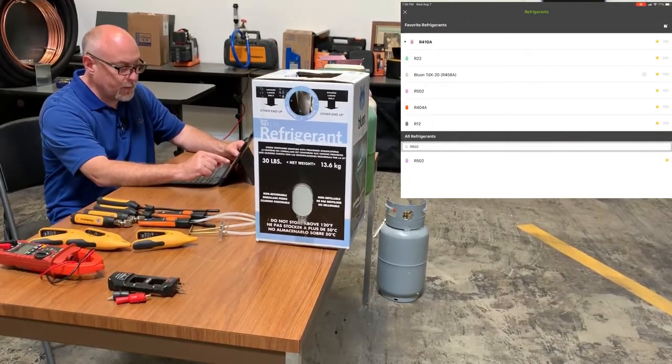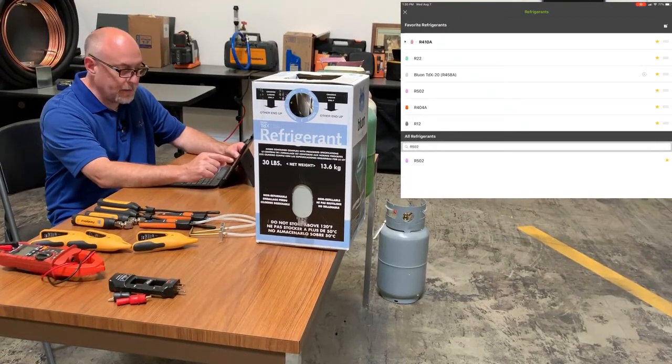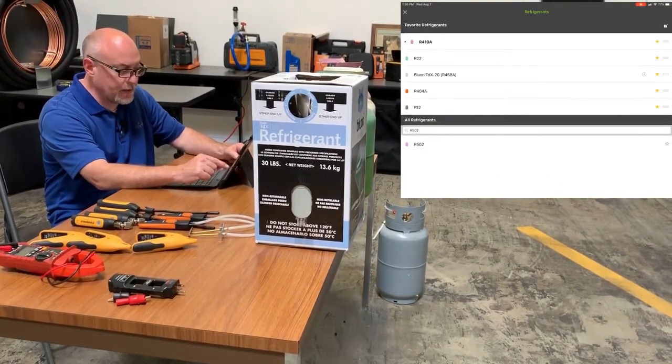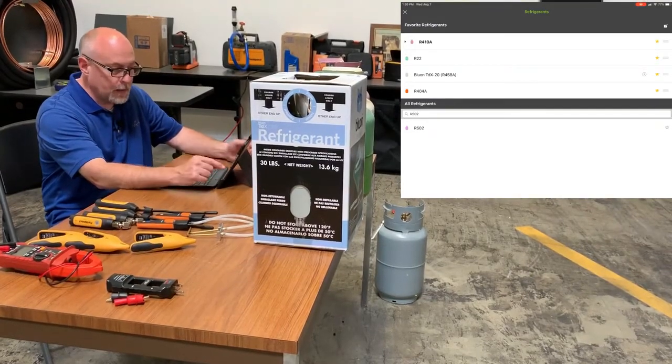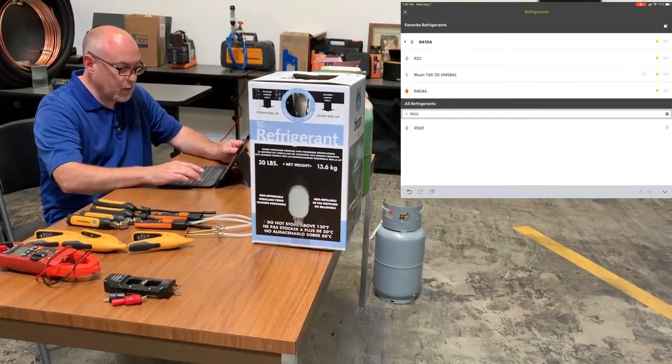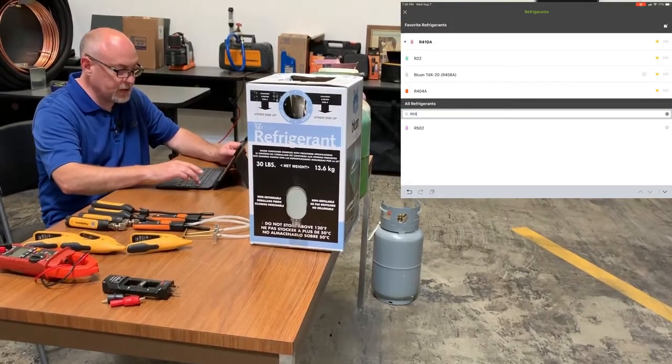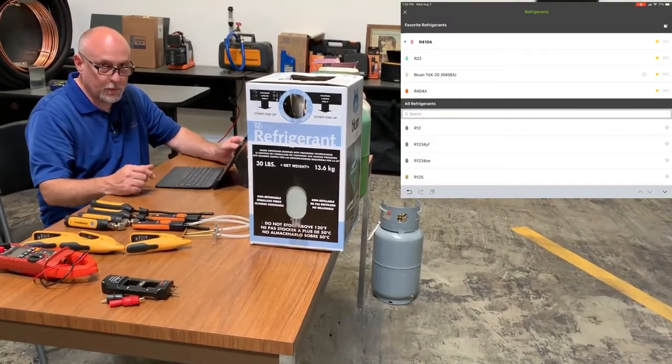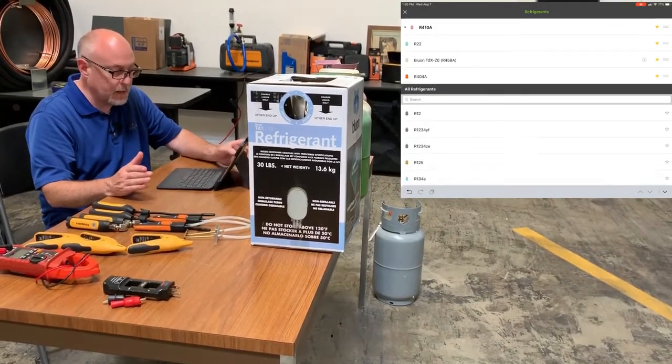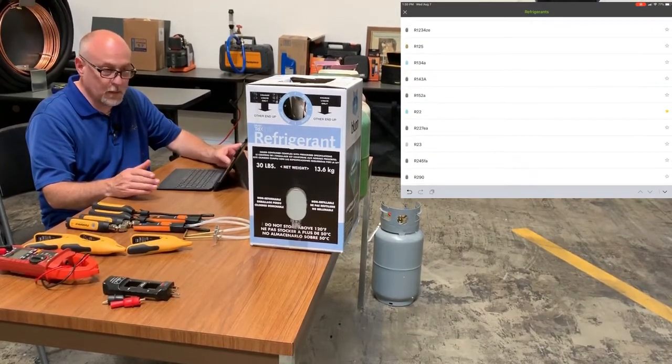If I want to remove one from my list, like let's say I quit using R502, I just click the star on there, and that's going to remove it. I can remove R12, and we're back to the list. If I want to get my full list of refrigerants back, all I need to do here is just hit the delete key, and it'll pull my full list of refrigerants back in, so I can then search and add anyone to my list I want to add.